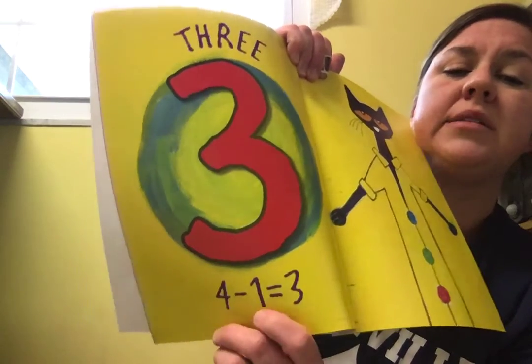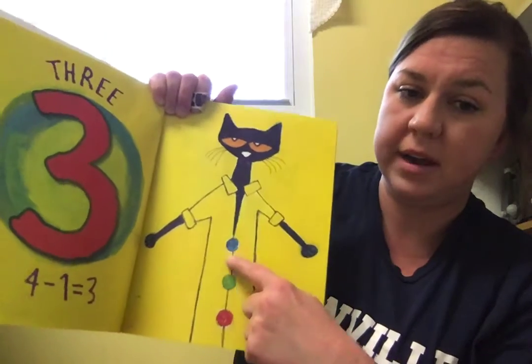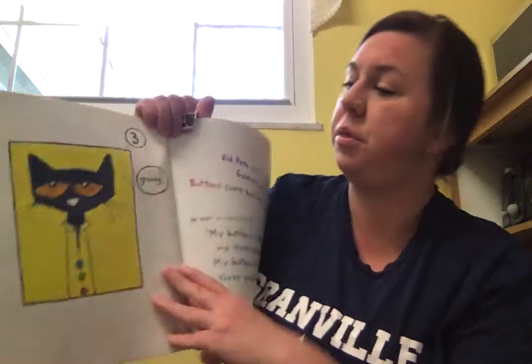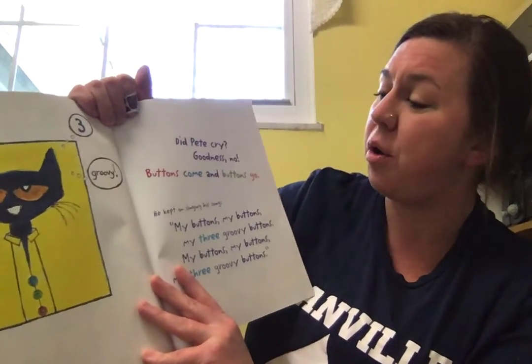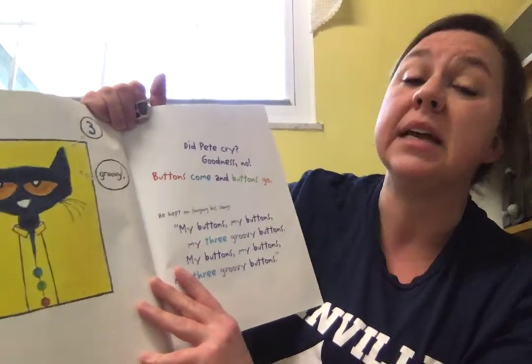So he had 4 buttons. 1 popped off. Now he has 3. 1, 2, 3. Groovy. Did Pete cry? Goodness, no. Buttons come and buttons go. And he kept singing his song.